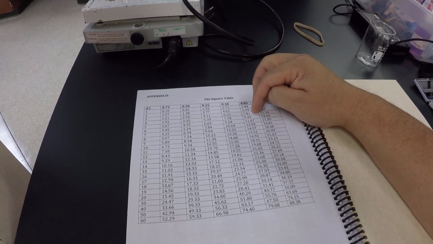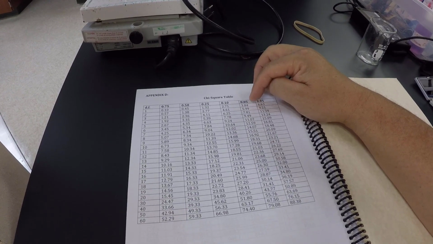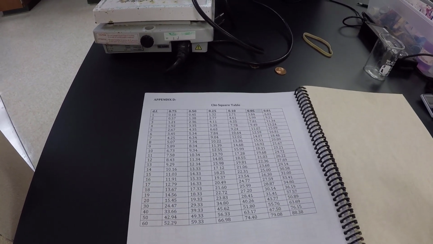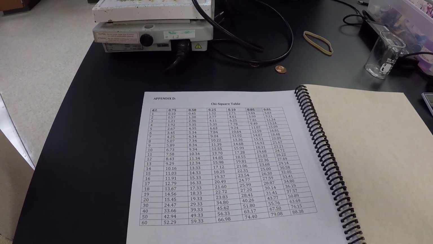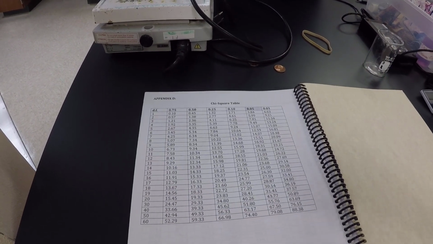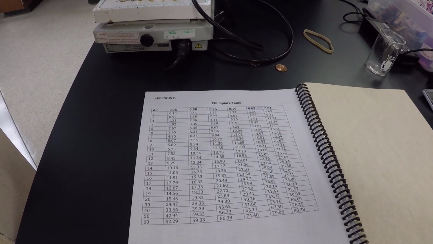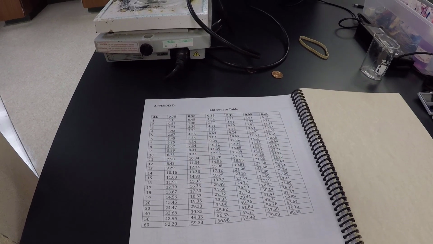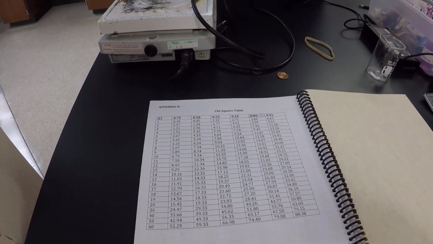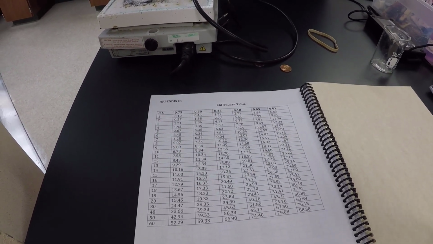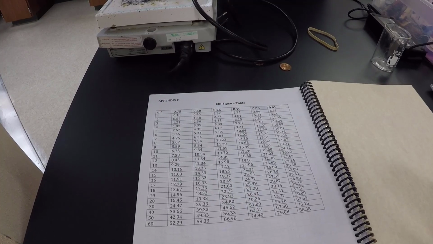If it's less than 3.84, then they are statistically identical. We're not saying there isn't a difference between the numbers, but statistically speaking, there is no detectable difference between them.